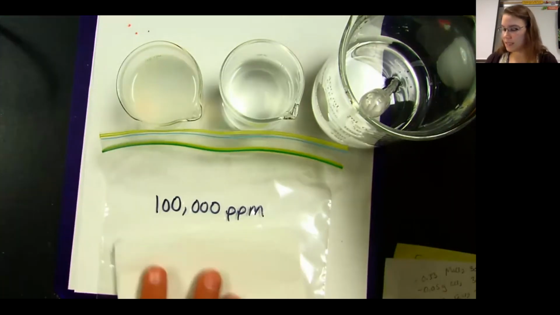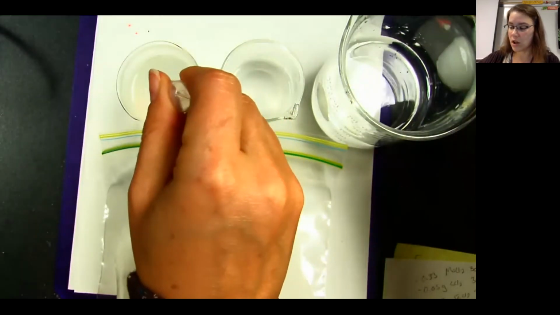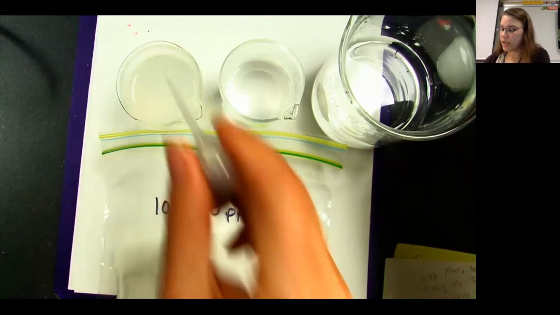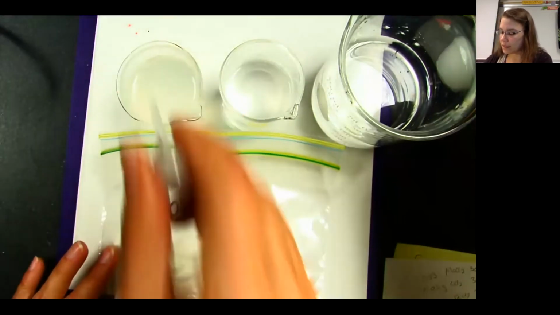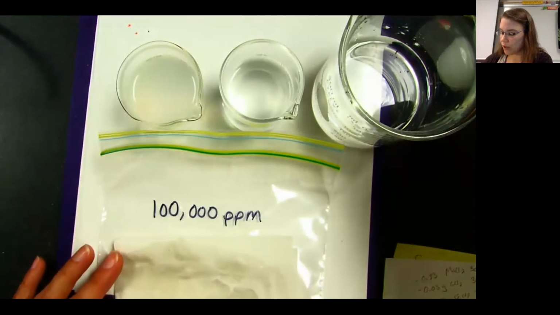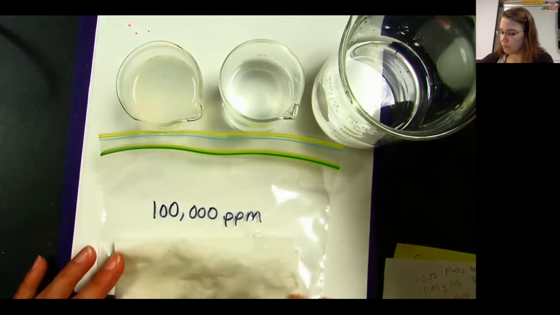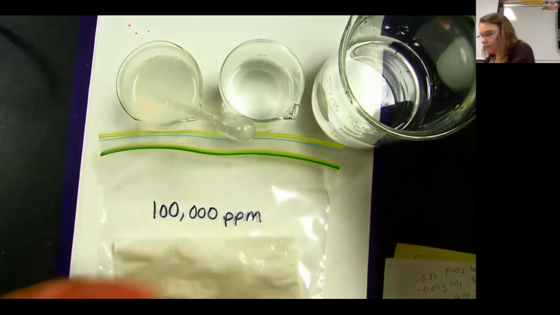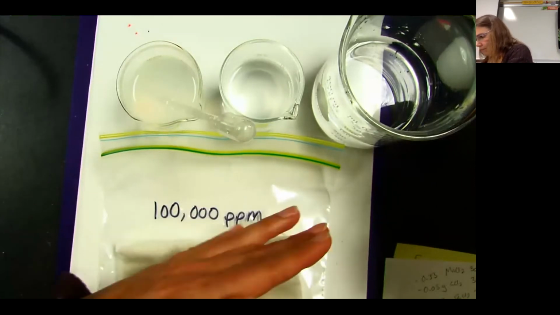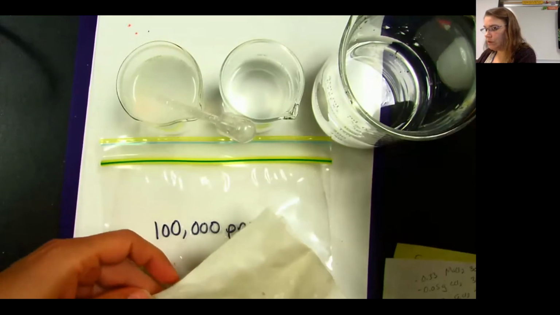But this time, instead of using water, I'm going to use my really salty solution, my 100,000 parts per million. I'm going to get it a little wet so that the seeds stick and don't fall all over the place. And then I'm going to add my 10 seeds. I'm going to put this into the baggie.